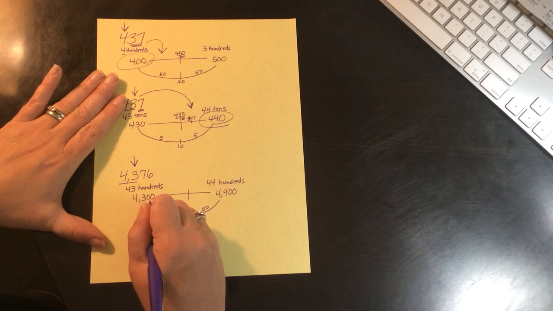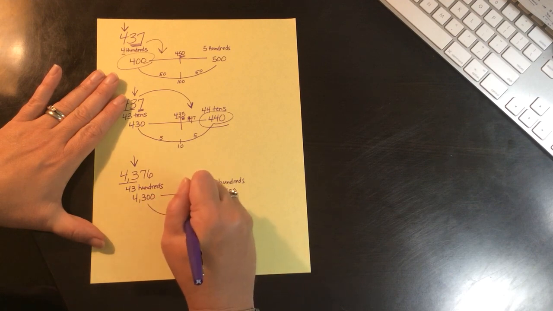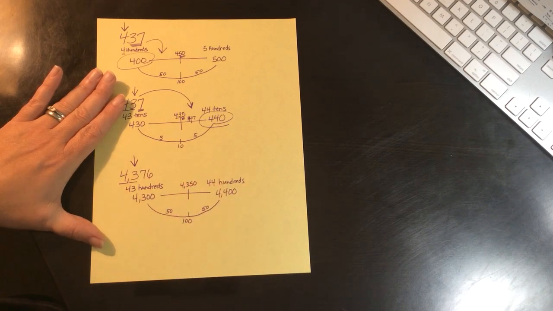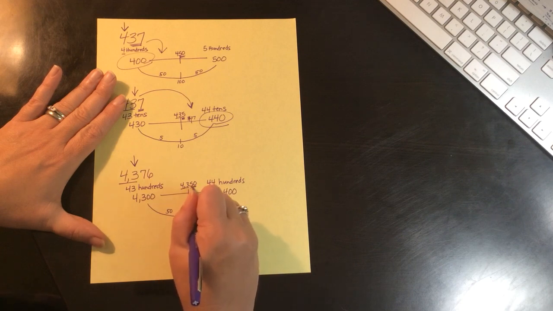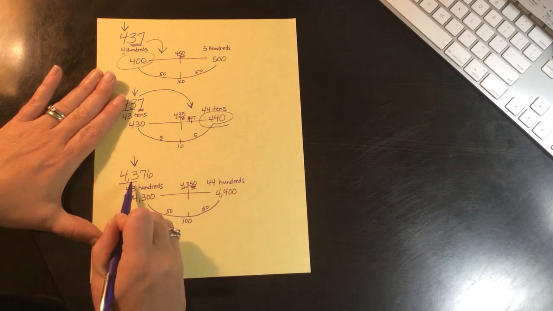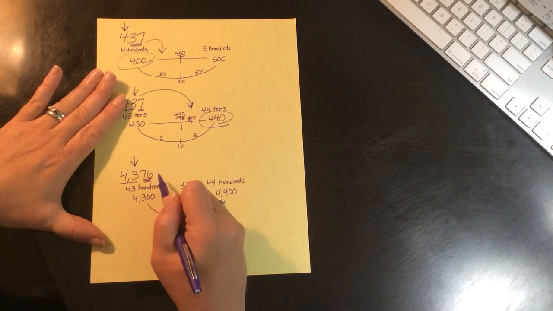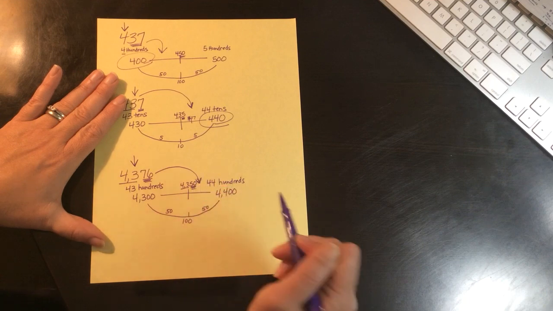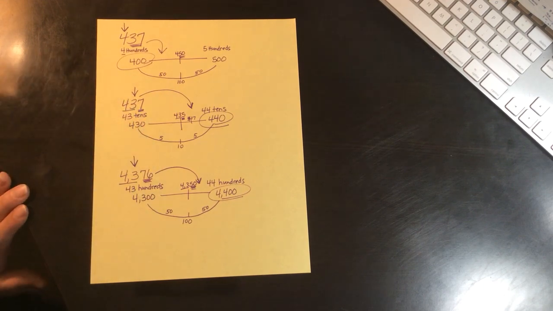So 4,300 plus 50 more would be 4,350. So I have 43 hundreds and 50 ones. In the original, I have 43 hundreds and 76 ones. I have more ones than I need, so it will be greater than the midpoint, and I know that it will round to 4,400.